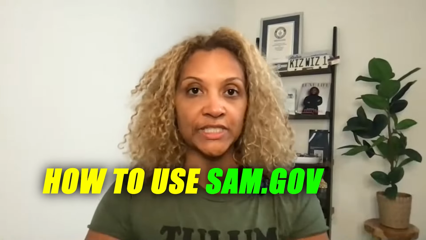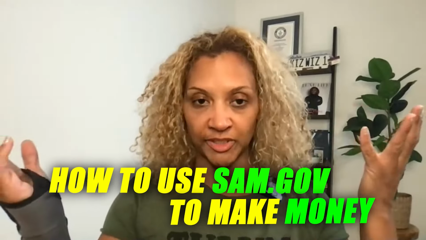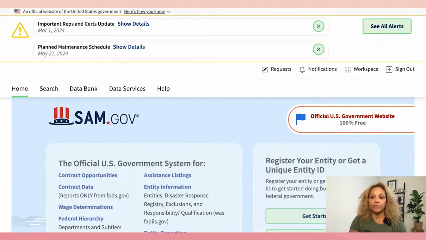How to use Sam.gov to find different bids. That's what we're doing. So when it comes to finding opportunities in SAM, what's really important, what I like to do, is use the advanced search.